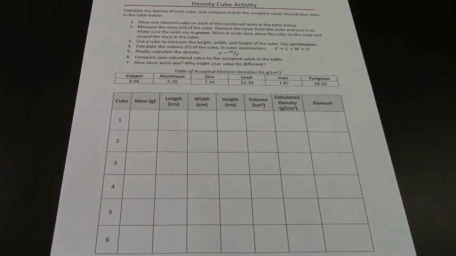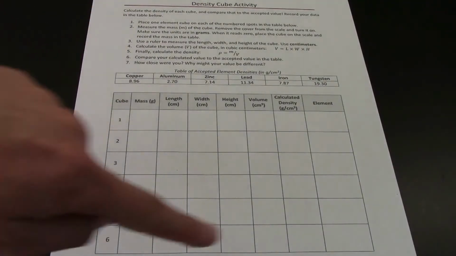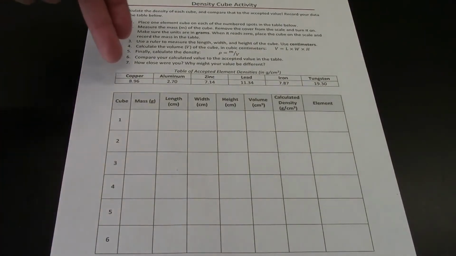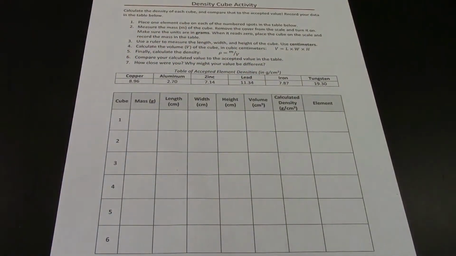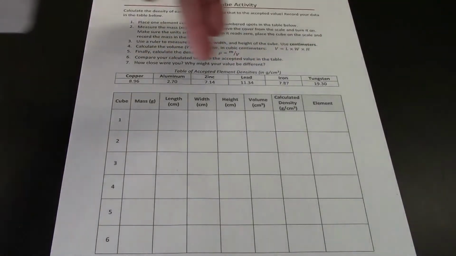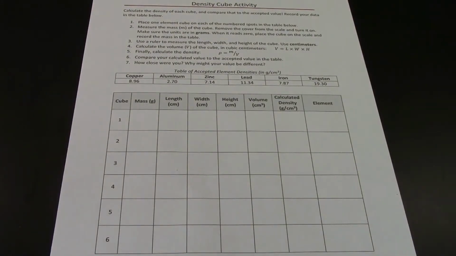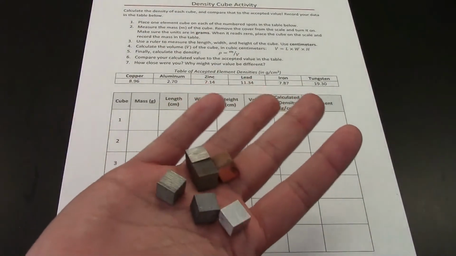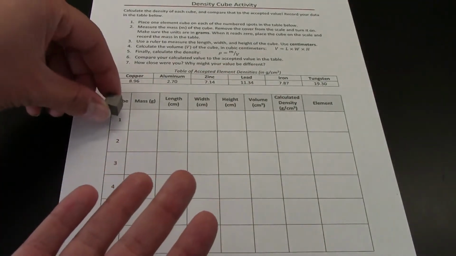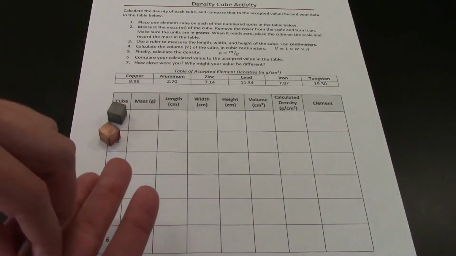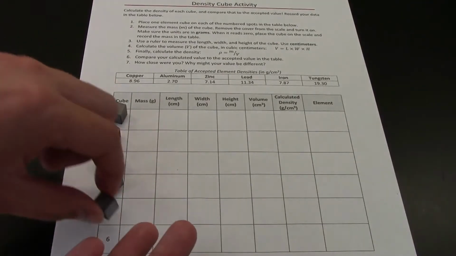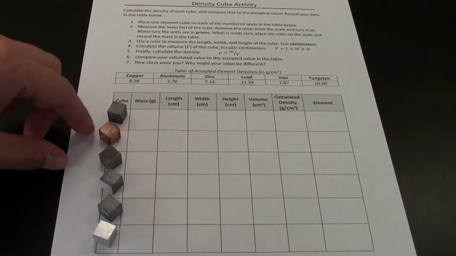So here is the data table that we're going to use for this activity. It comes with some instructions up top. We've got our table to actually record all the information. And I've also added a table of the accepted densities of each of the possible elements that these cubes are. So that once we calculate the density of each of our cubes, we should be able to match those numbers up to the numbers in this table and figure out which cube is which metal. Since right now I'm not really sure which cube is which metal, I'm just going to set them on our data table on the numbers like this, so I remember which cube I've already tested and which I haven't.